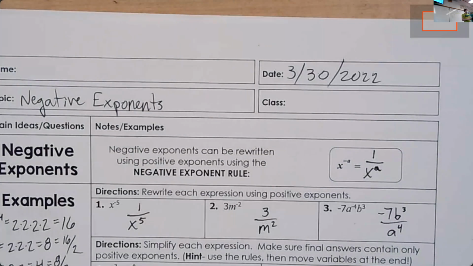So the only thing that changes, the only thing that moves, is something with a negative exponent. Negative numbers are fine. Positive numbers are fine. Positive exponents are fine. Negative exponents are the ones that have to be moved.